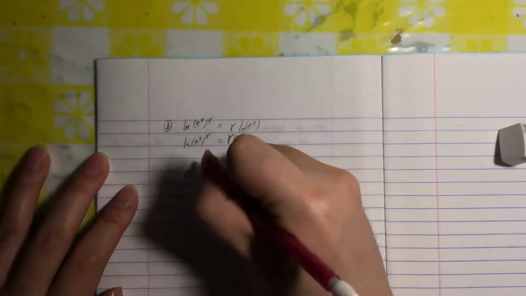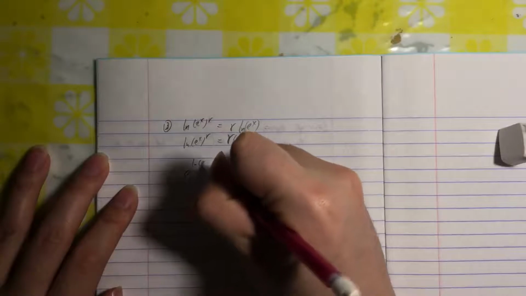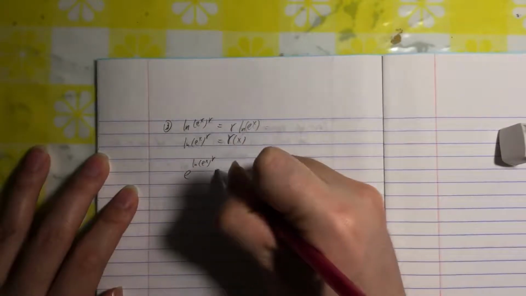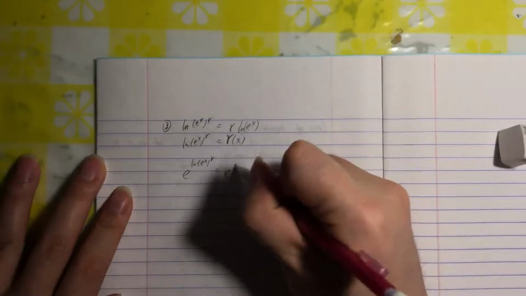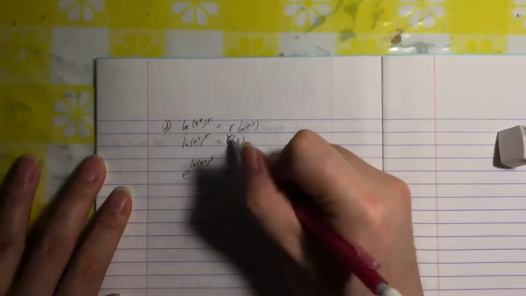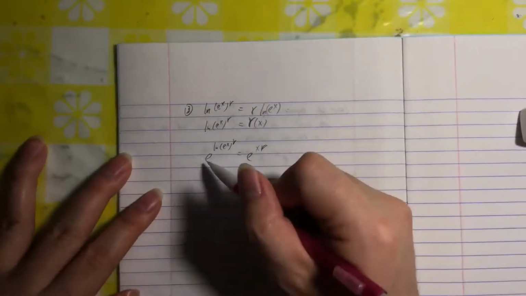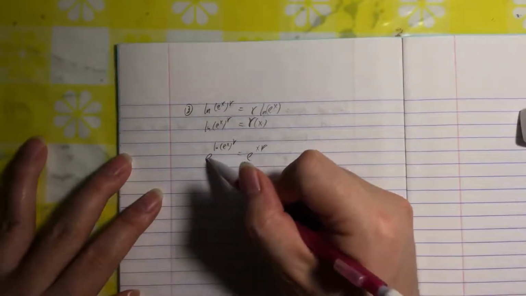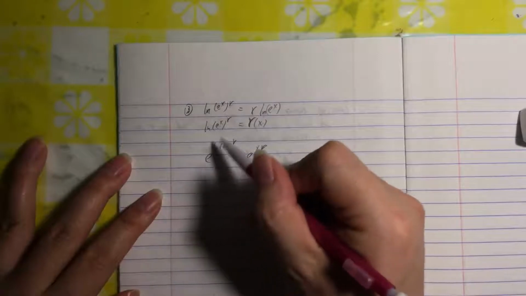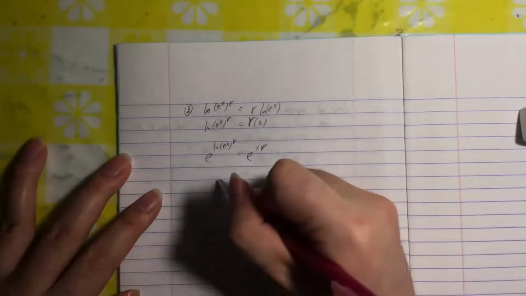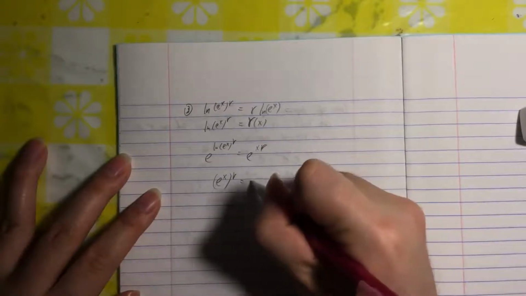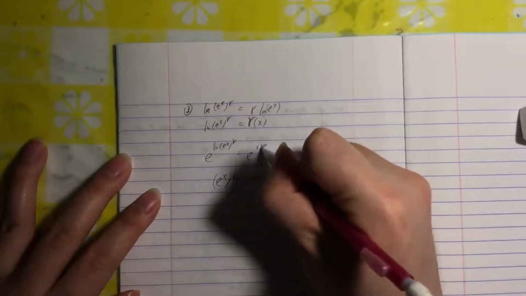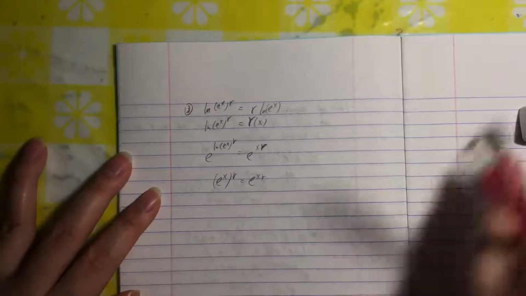I get e to the power of ln of (e to the power of x) to the power of r equal to e to the power of r times x. Then, by inverse function properties, function e cancels function ln. What's left on the left side is e to the power of x raised to the power r. On the right side is e to the power of rx. That's a proof of the third law.